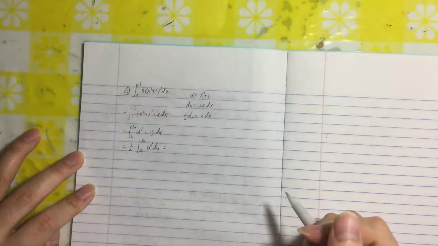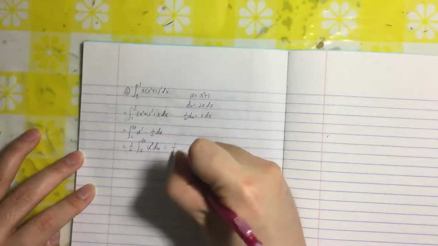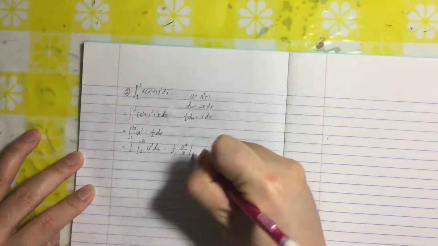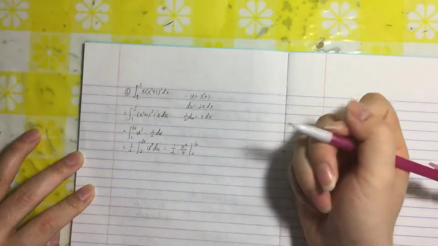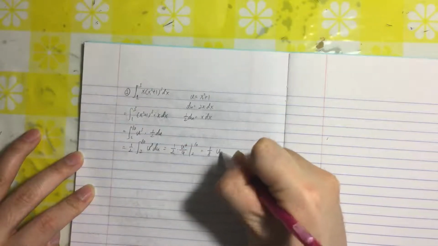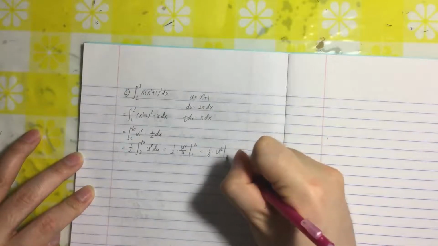Next, take the antiderivative. u to the power 3, here we use the power rule. We get u raised to power 4 over 4. You evaluate from 2 to 10. If I simplify, I can make it 1 over 4 times u to the power 4, evaluated from 2 to 10.